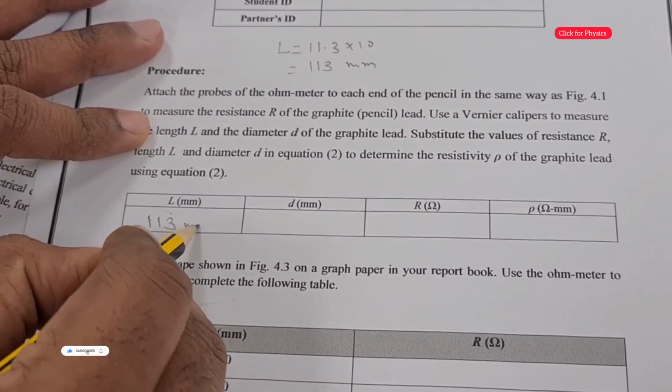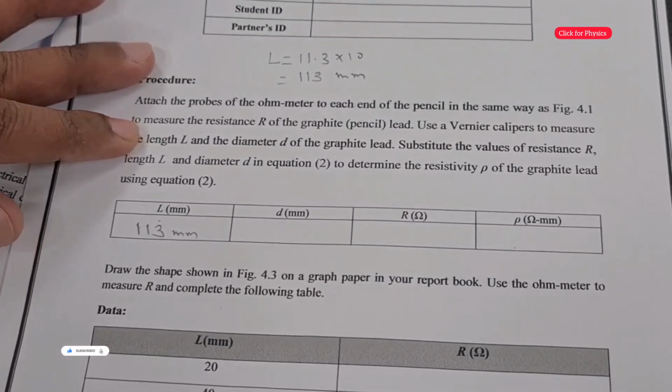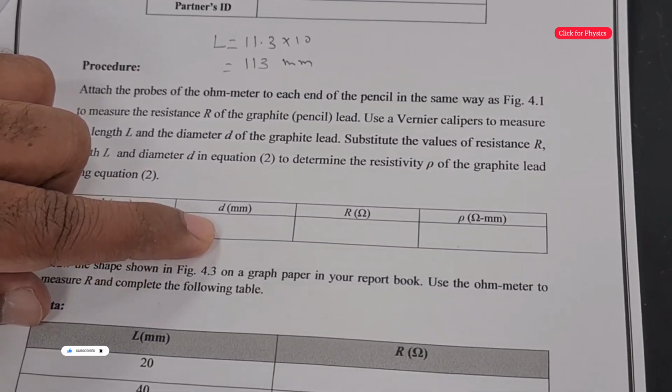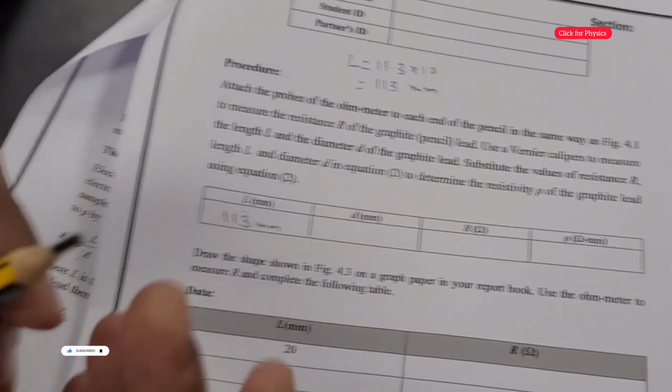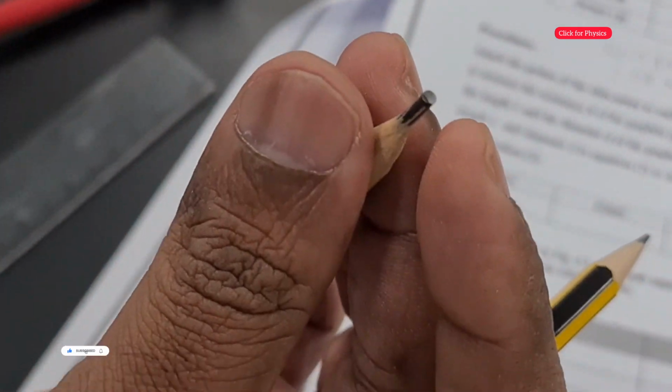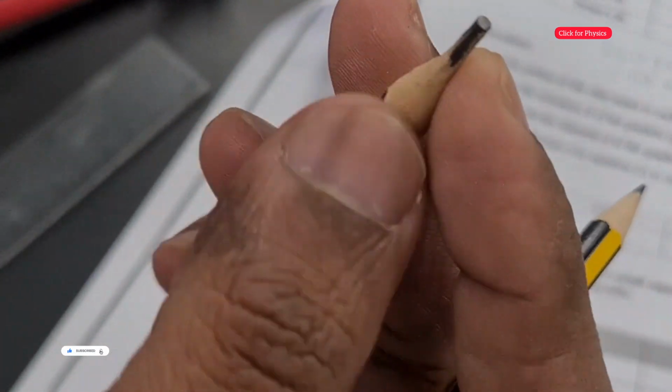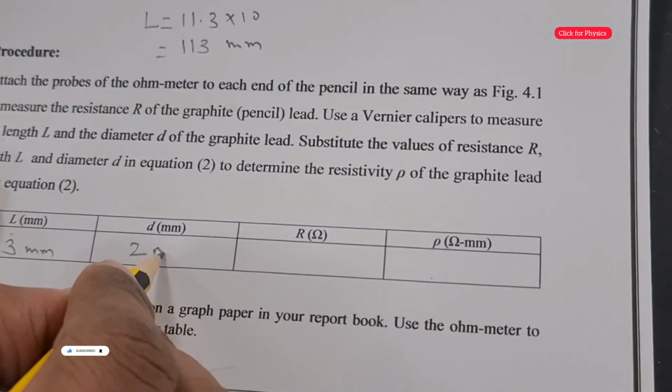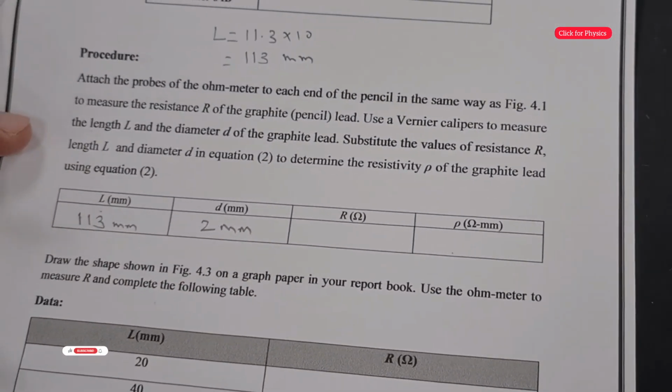113 millimeter. And then we have to find the diameter of this black color. My dear, universally, if you go anywhere in the country, the pencil lead diameter is exactly 2 millimeter. If you buy any pencil in any country, the diameter of the black color is 2 millimeter. So I am going to write 2 millimeter because this is the universal number.